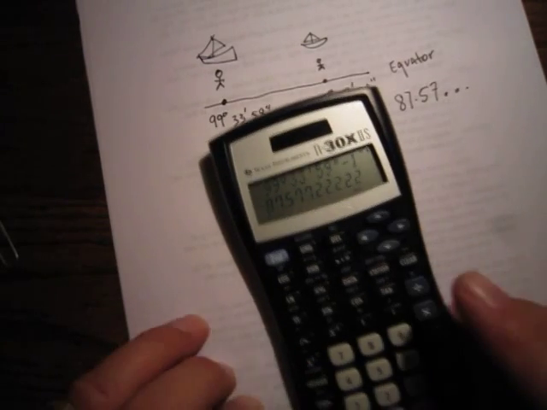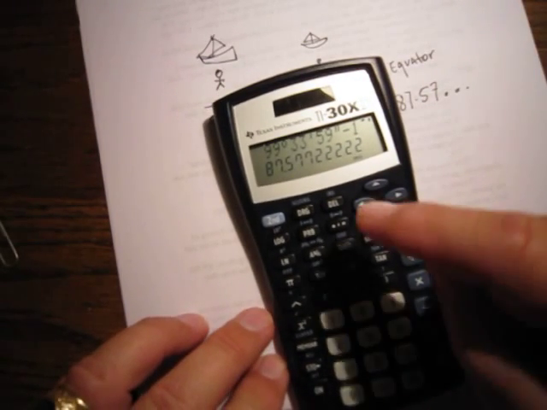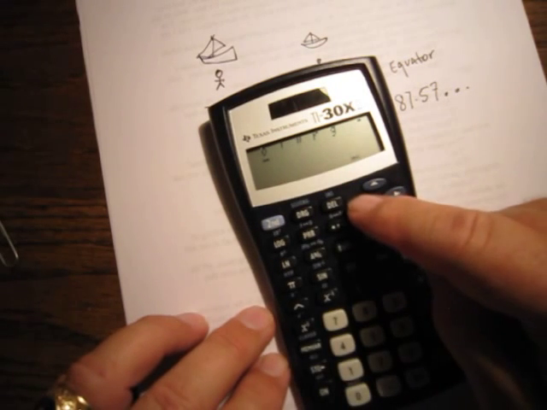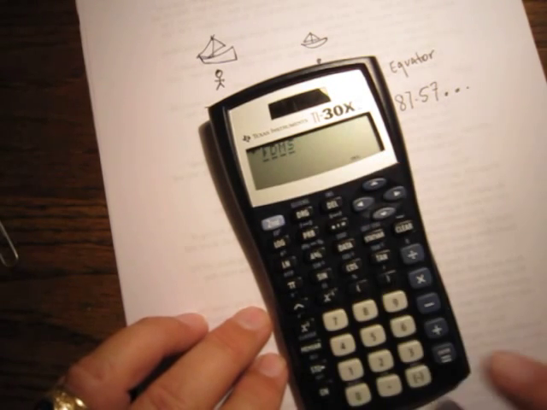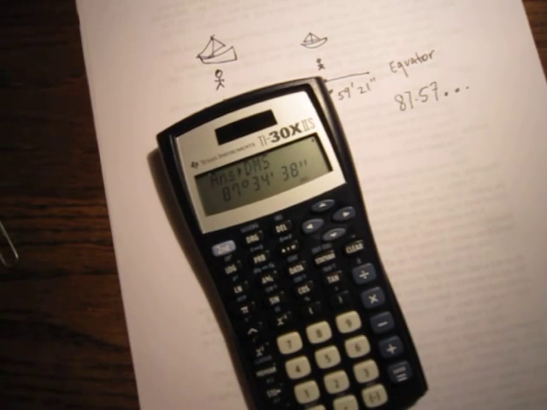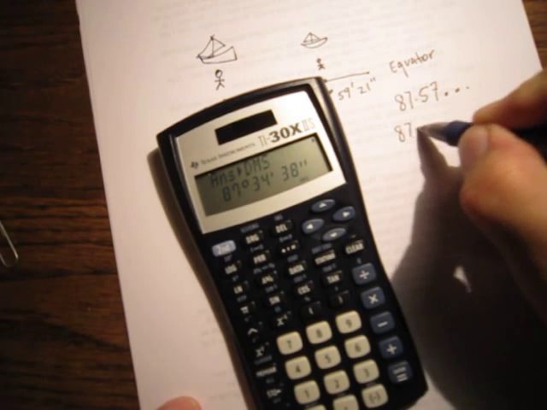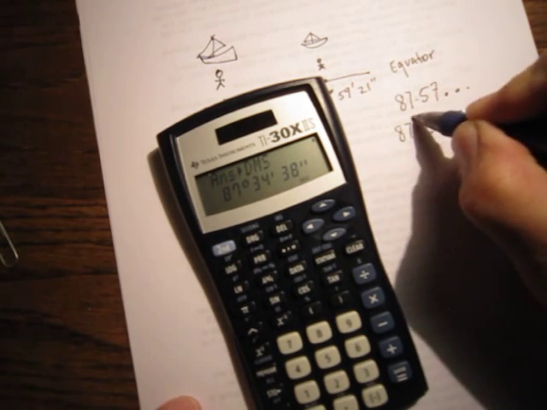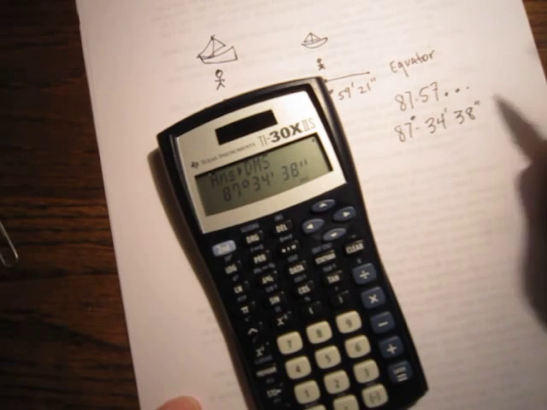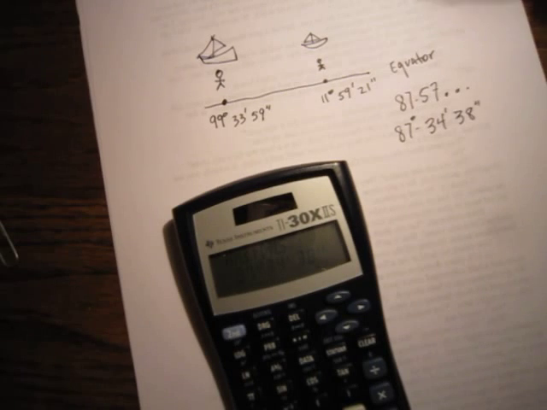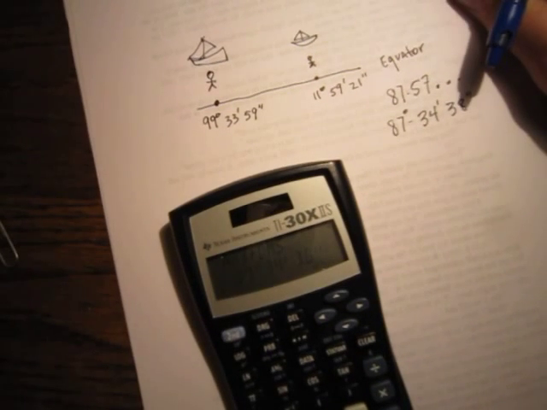But on this calculator, it's different. We hit the degree function. We take it back one to where it says DMS, then we hit enter. 87, 34, 38. Okay, that's 87 degrees, 34 minutes, 38 seconds. That is what separates you and I on the equator.